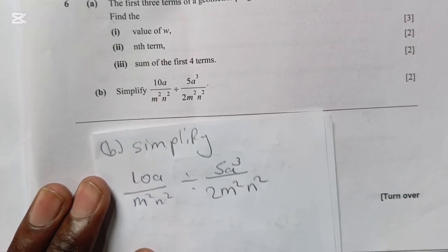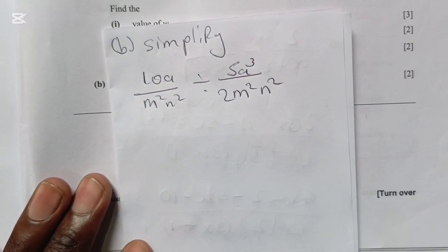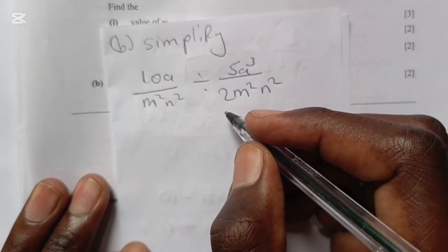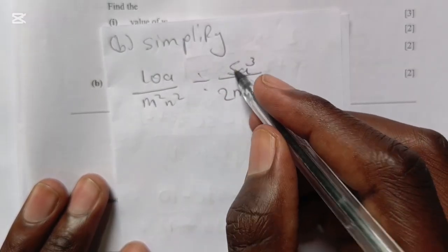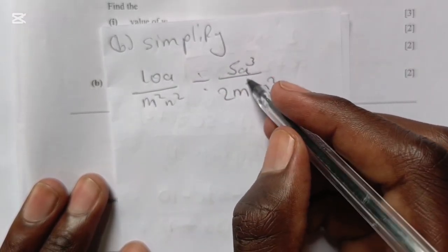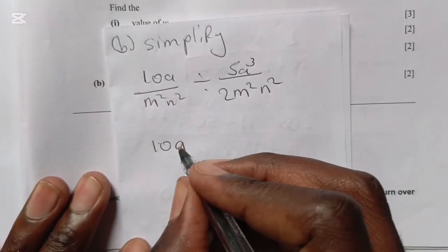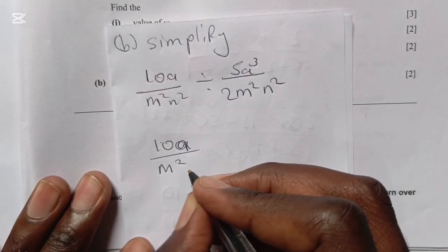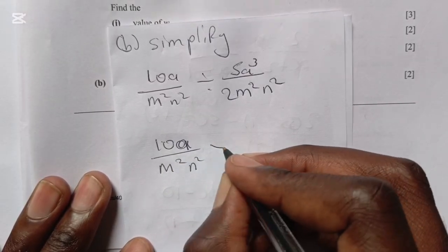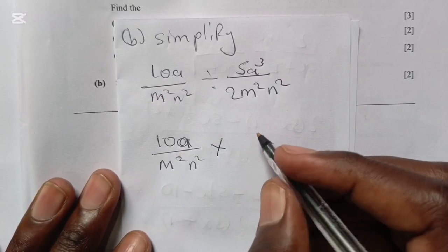So guys, when you reach this point, that's when you now understand that with this division, you don't divide from here. These guys, they interchange, okay? So this one will go up, this one will come down. So it will be 10a over m to the power 2, n to the power 2, then you put times here, because now we are dividing and multiplying.